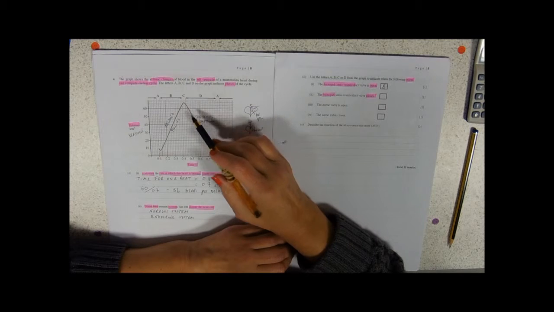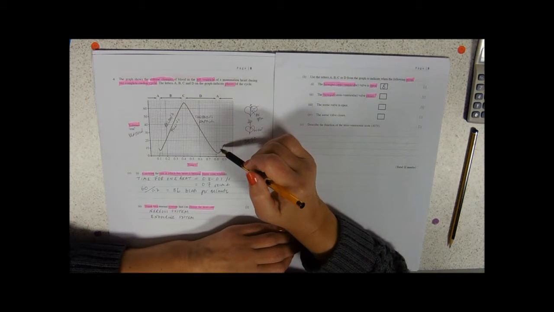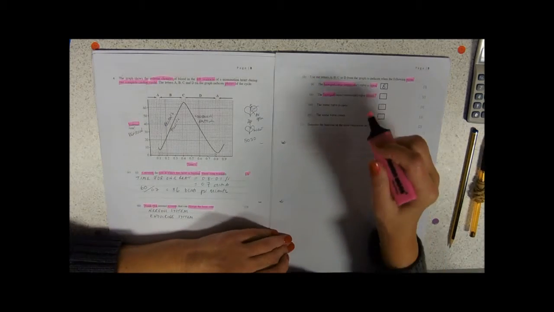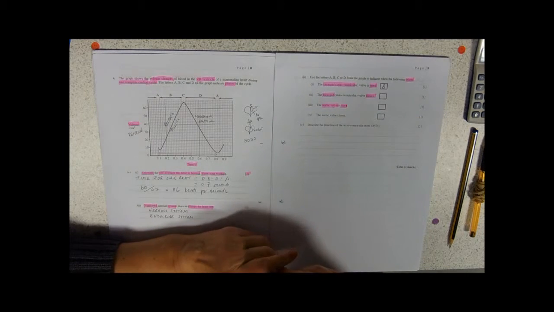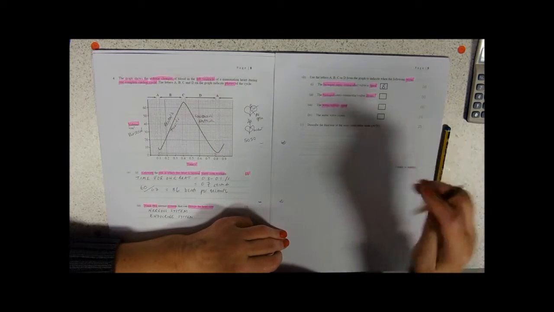Then something's going to open to let things out. Then that's going to shut. So I'm going to do the easy bit first. The next one is the aortic valve is open. Opening valves are always easier. So this is when it's contracting and emptying. So that's going to be D.